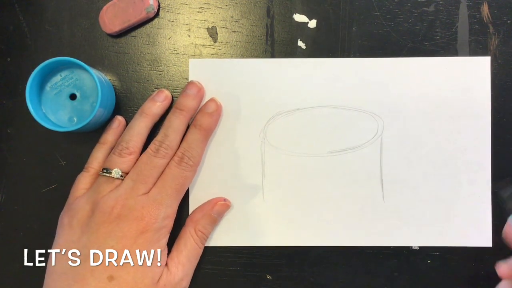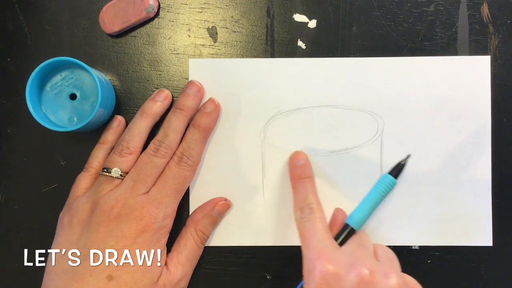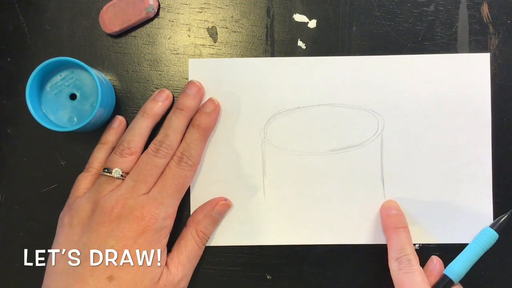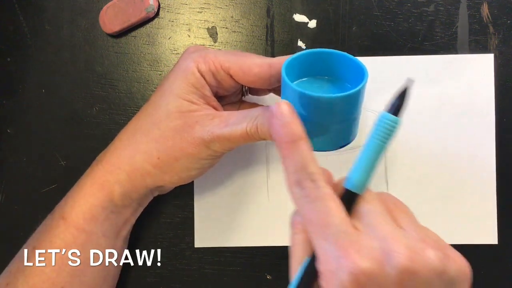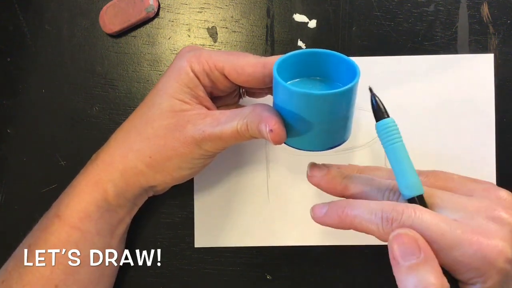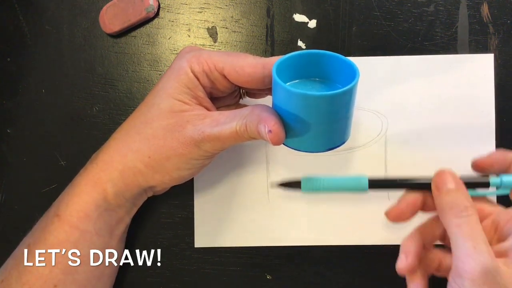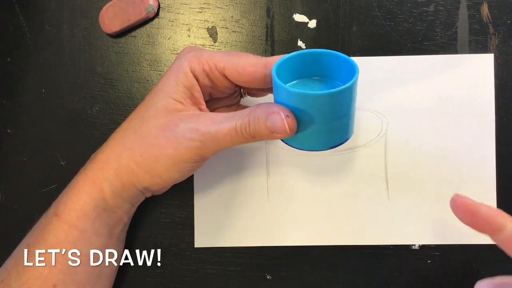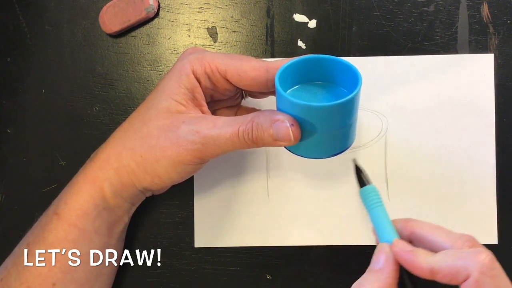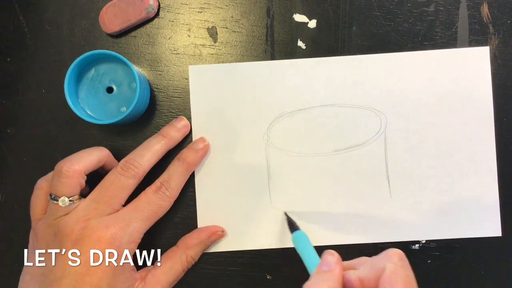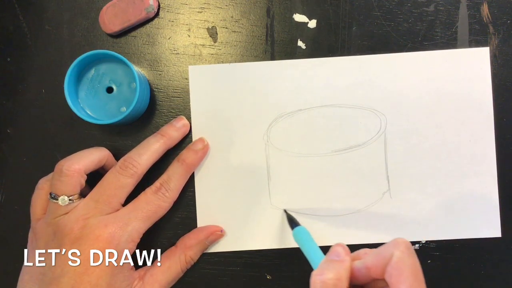And then I'm going to mimic the same curved line here at the bottom. If you see this right here, this line is curved. It's not flat. A lot of beginning artists like to make this a straight line, and what's going to take it up a notch is making this a curved line right at the bottom.